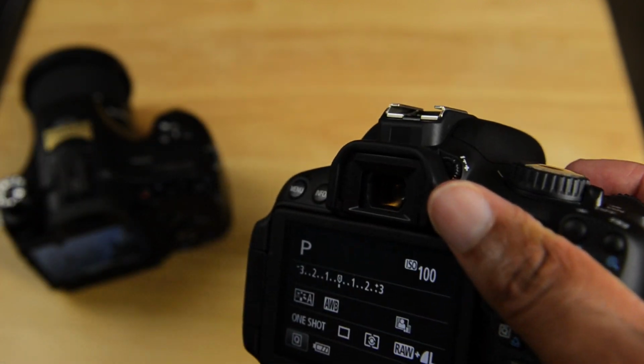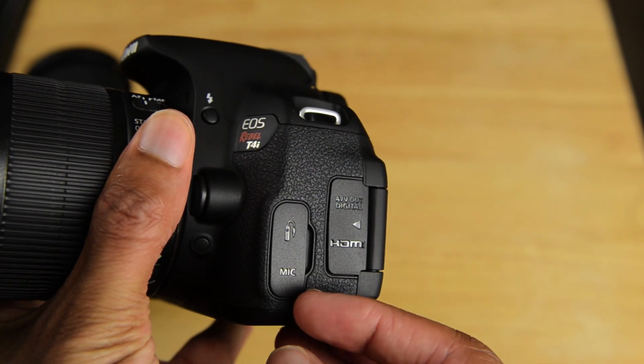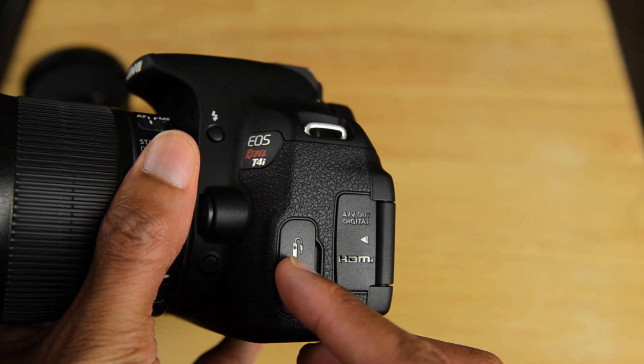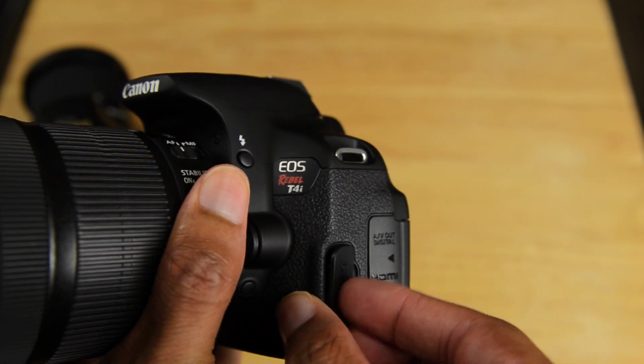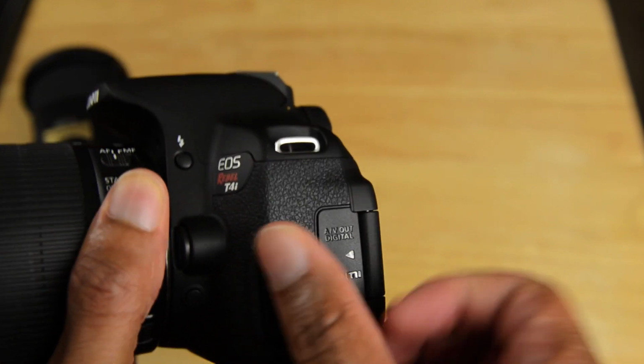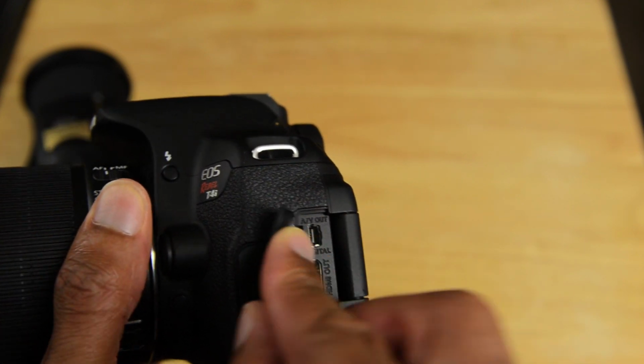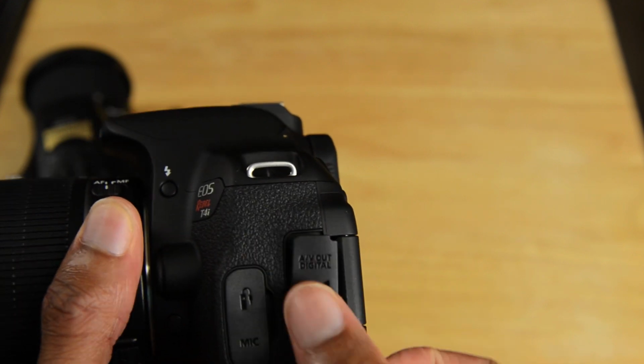As far as ports and connections go, both of these cameras are pretty similar. On the Canon, you have your microphone jack and your remote jack right under this little cover here. So that's nice. Then you've got your analog, AV out, and your HDMI right here.